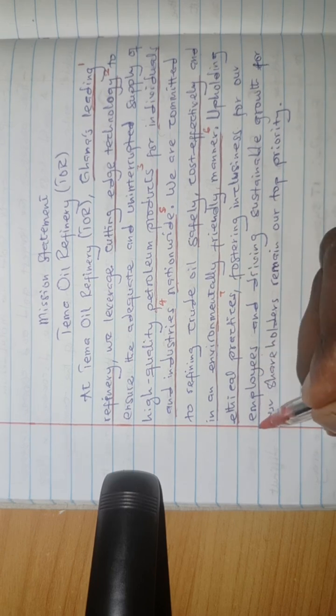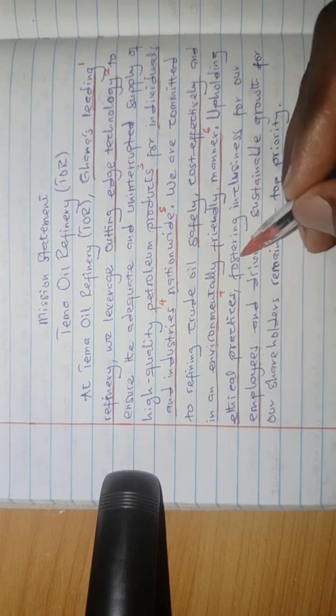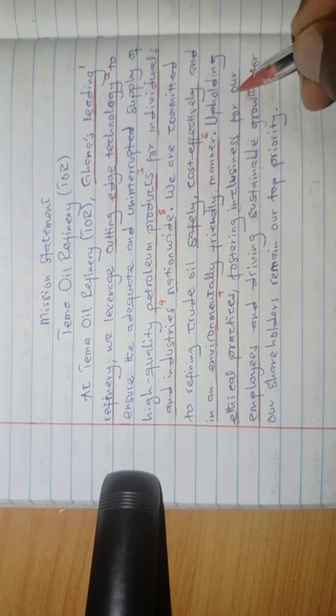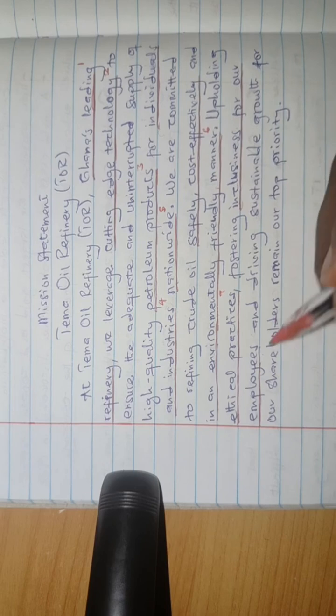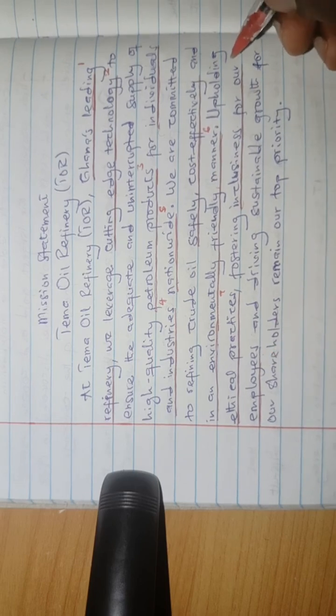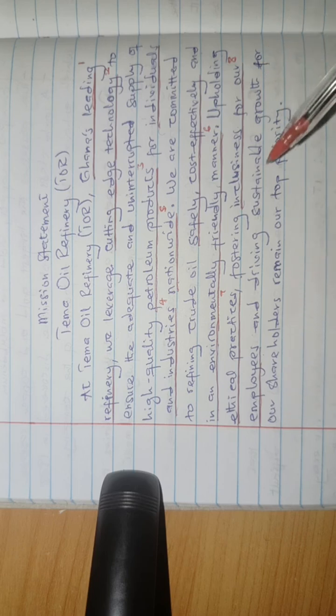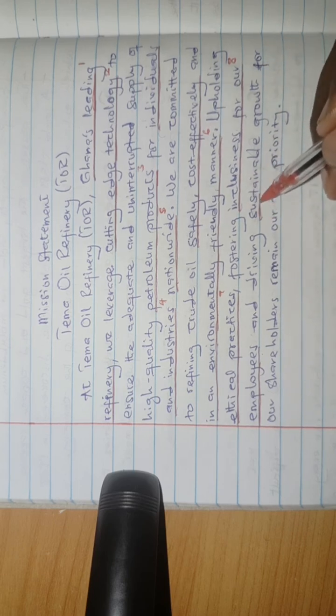Fostering inclusiveness for our employees. So it shows our concern for what? Employees. So that is 8. Okay. Then we drive sustainable growth for our shareholders.